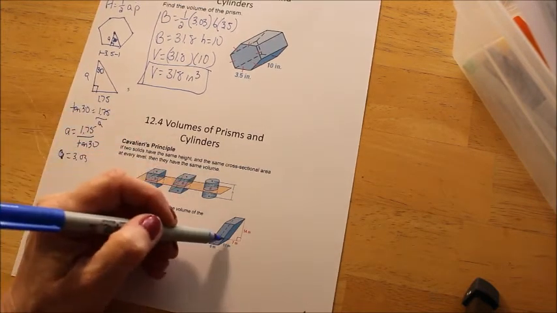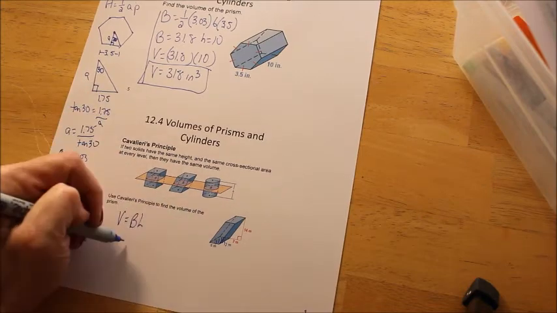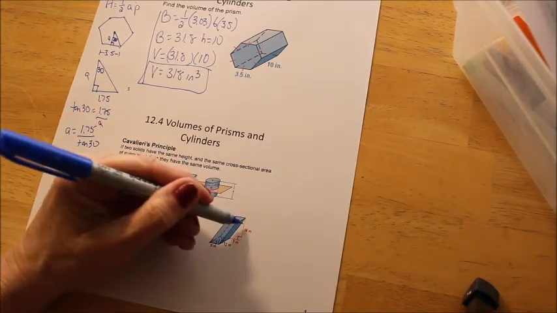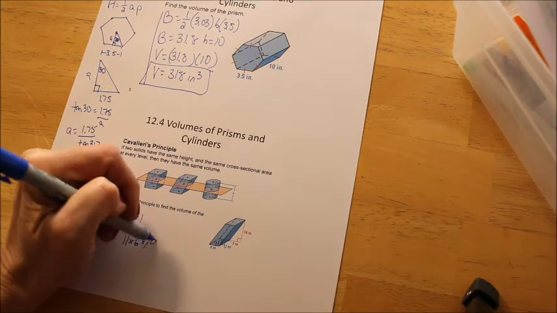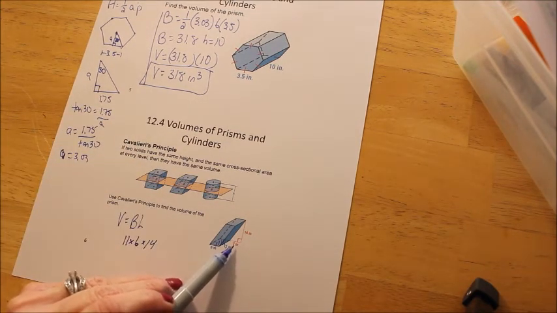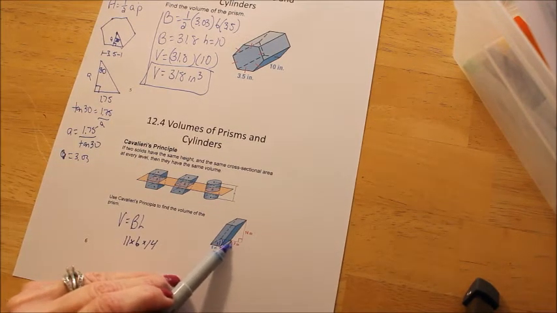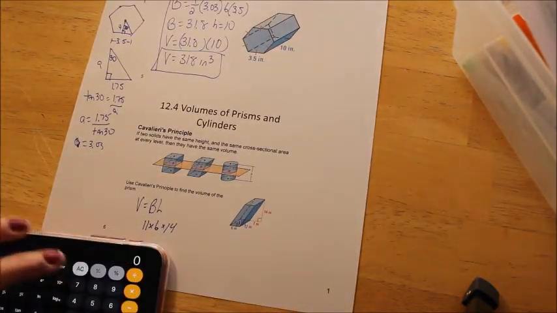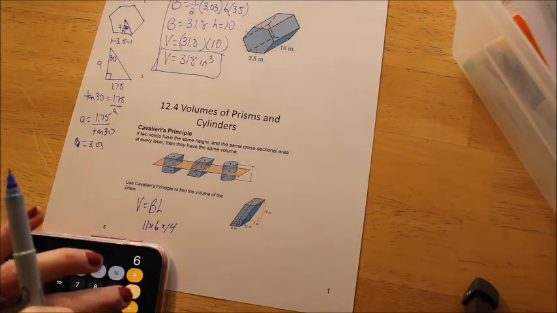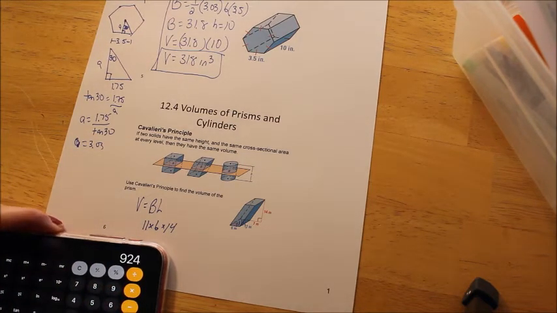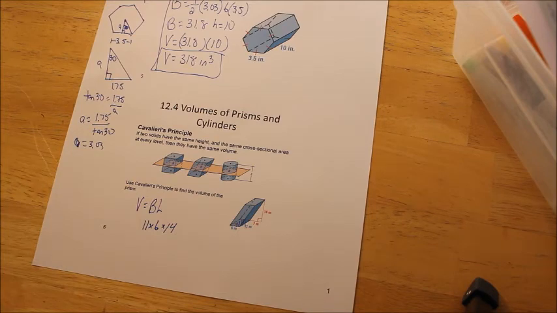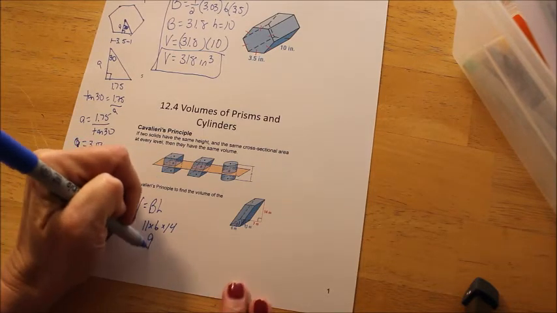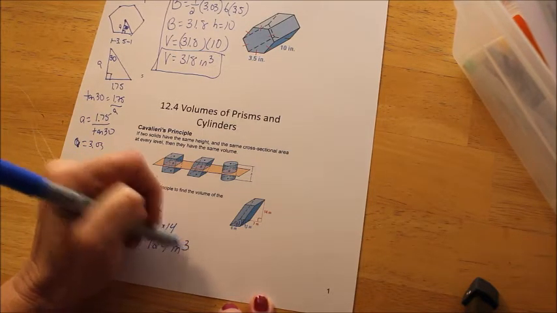But anyway, the area of the base is going to be 11 times 6, and the height is 14. So in this case, we don't even need the 7. That doesn't tell us anything. That's just how much it's tilted over. So you're still finding the volume the same way. It would be 11 times 6 times 14, and we get 924. I'm going to just double check that. Yep, 924, and that would be in terms of meters cubed.